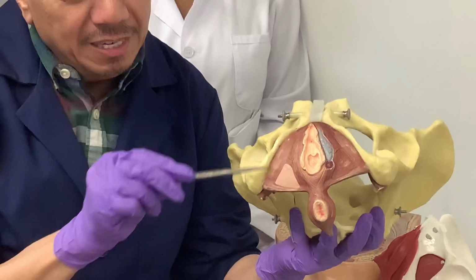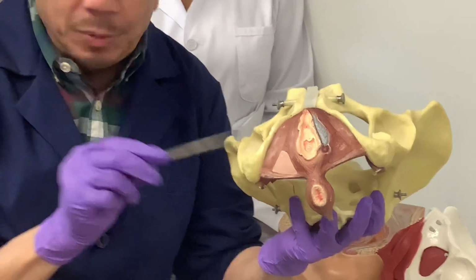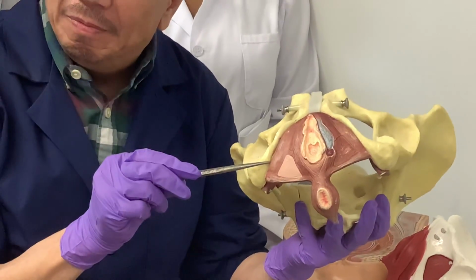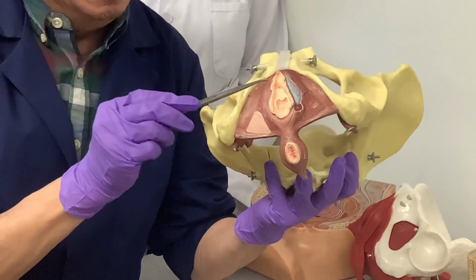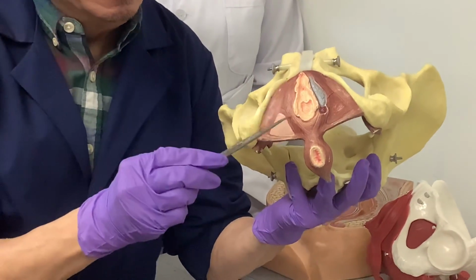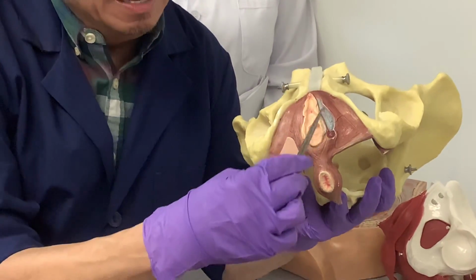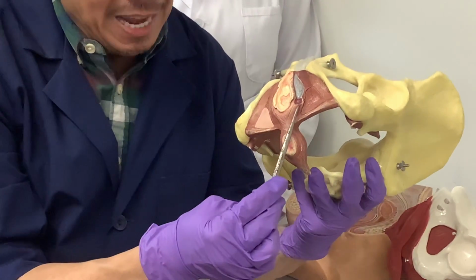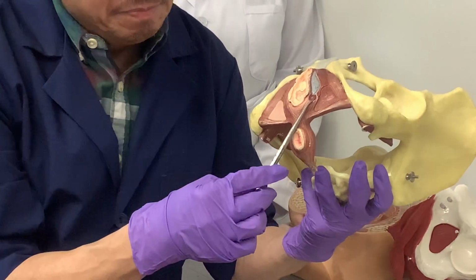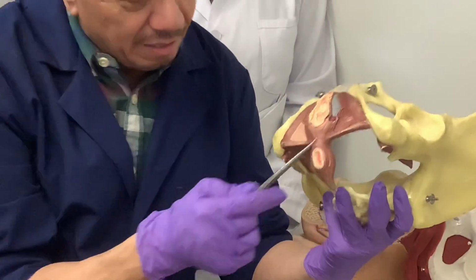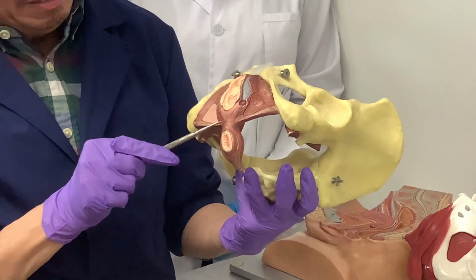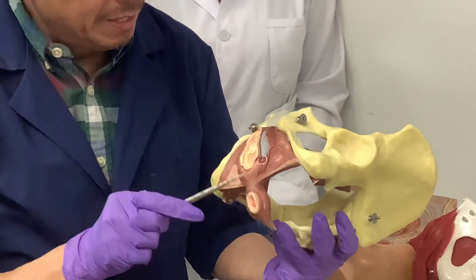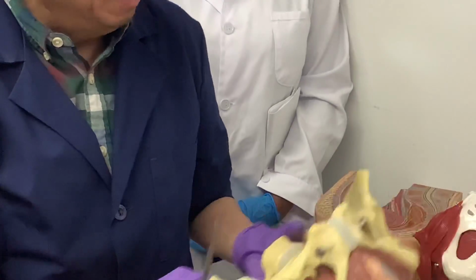This one is the ischiocavernosus, which invests what? And then this one is the bulbospongiosus, which will be investing the vestibular gland. What's the other name? Bartholin's gland. All right. And this one is the perineal body. Okay. So we're done with that.